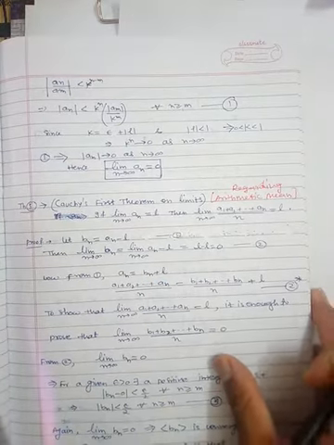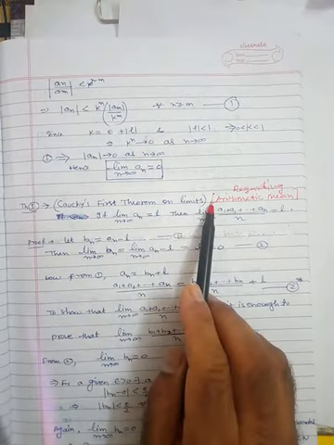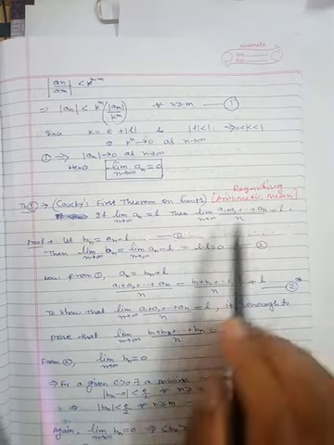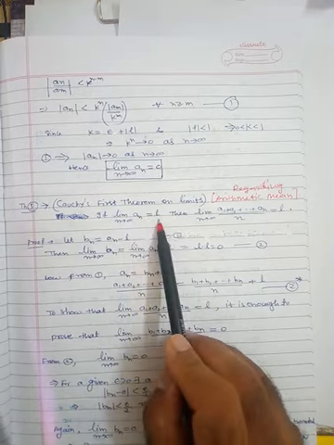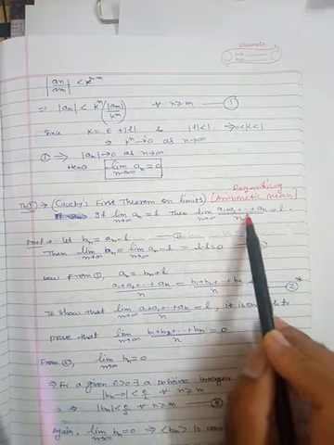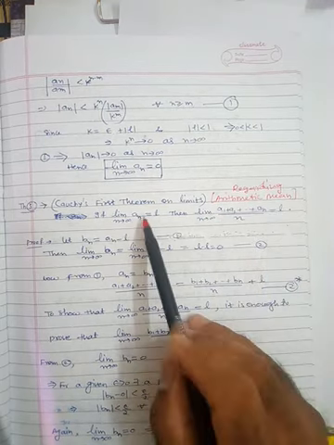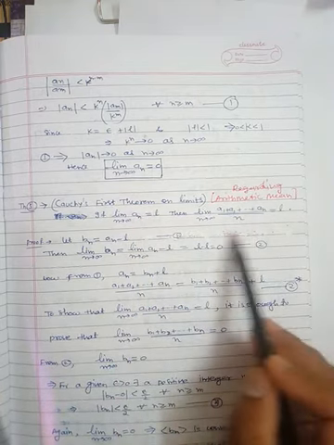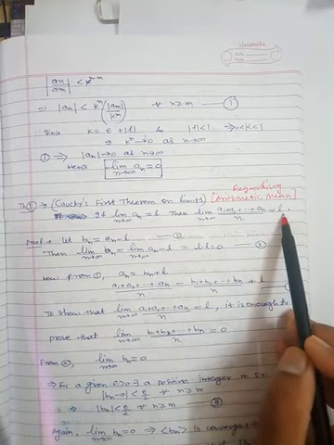Now the second important theorem, Cauchy's first theorem on limits. This is regarding the arithmetic mean. What does the statement say? If the limit as n tends to infinity of an is L, then the limit as n tends to infinity of (a1 + a2 + ... + an) divided by n is also L. That means the arithmetic mean of the initial n terms is again a sequence, and as n tends to infinity, we get L. So we have to prove this.